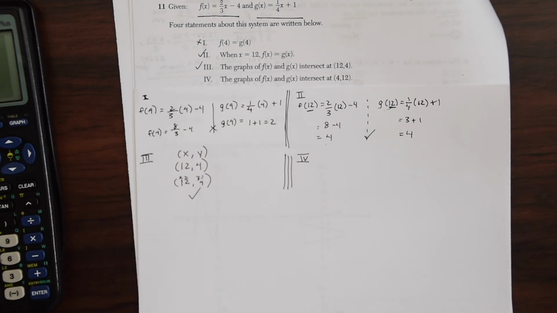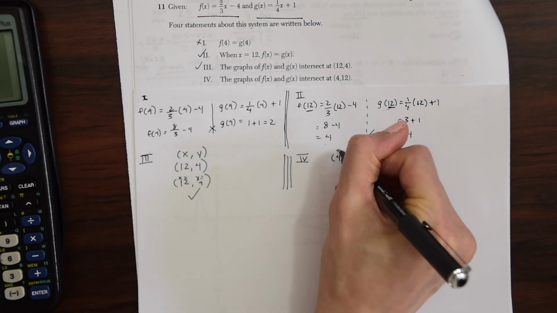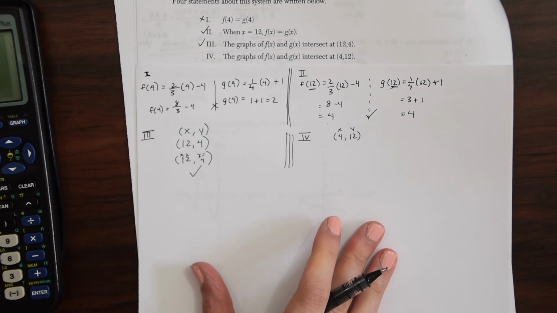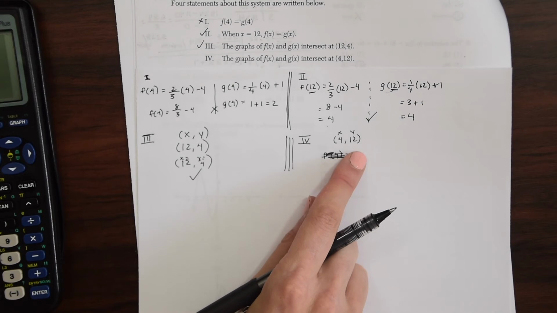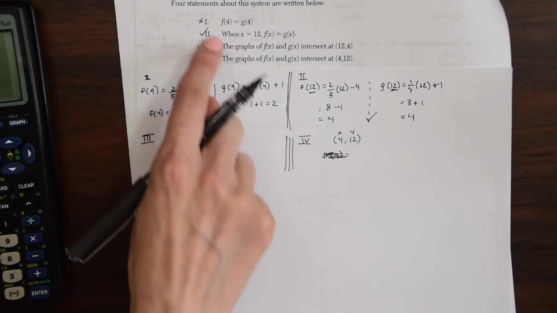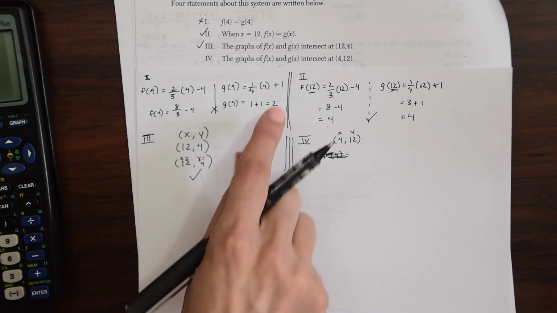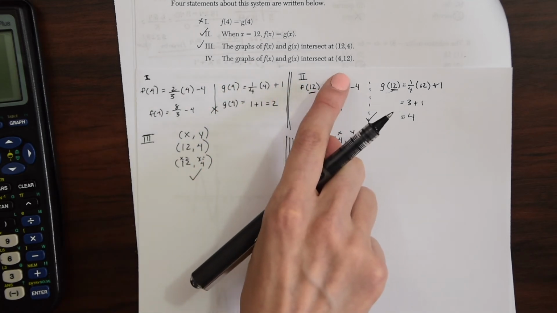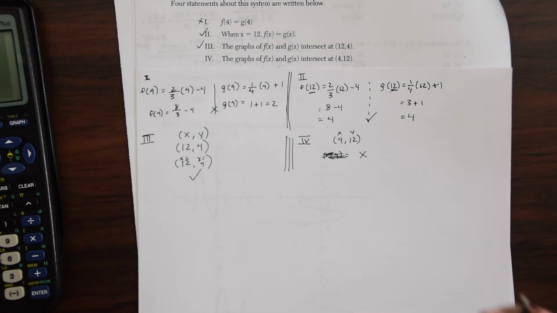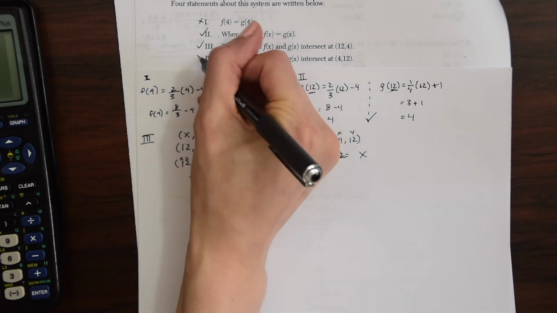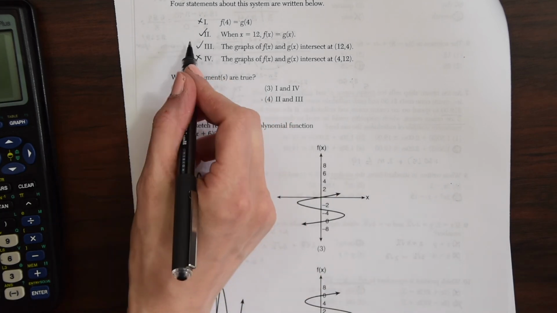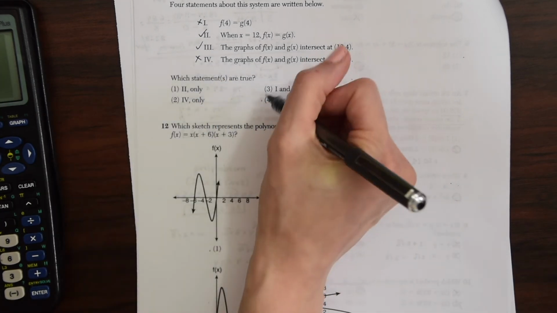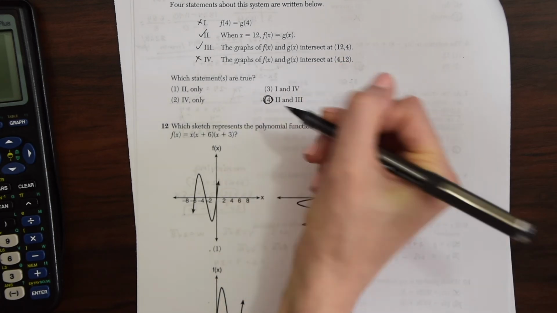The graphs of f of x and g of x intersect at 4, 12. 4, 12, x, y. So we'd have to plug in 4 this time and see if we get 12 for both functions. So if you remember, we already plugged in 4 for each function, right? And remember they were not equal. So we know that this can't be true for both functions. Therefore, this is not in our solution. It is not a correct statement. So we have our answer. Those are all the statements we had to go through, right? So we know that only Roman numeral 2 and 3 are going to be our answer, which is choice 4.